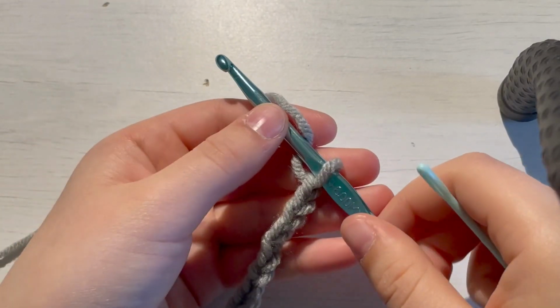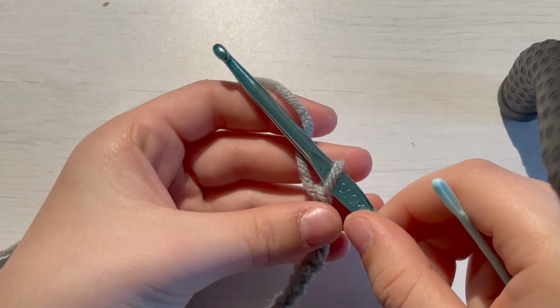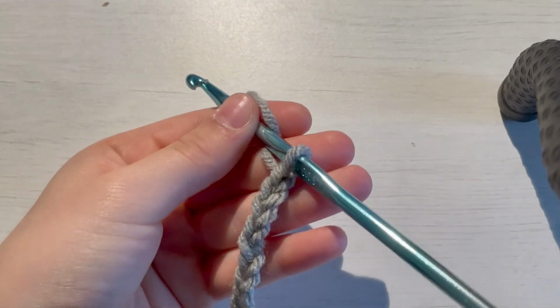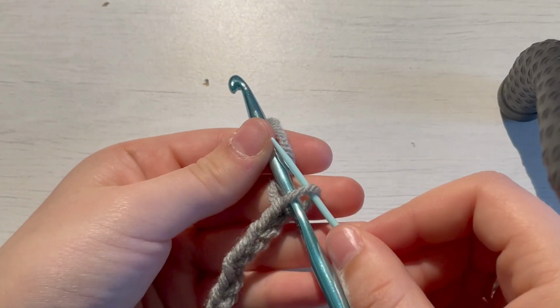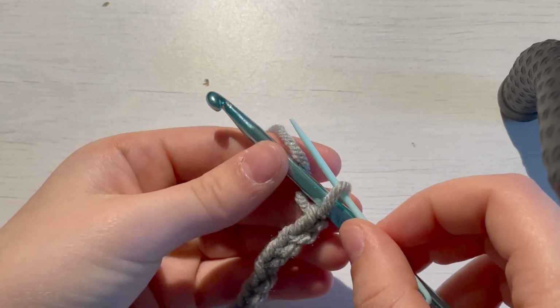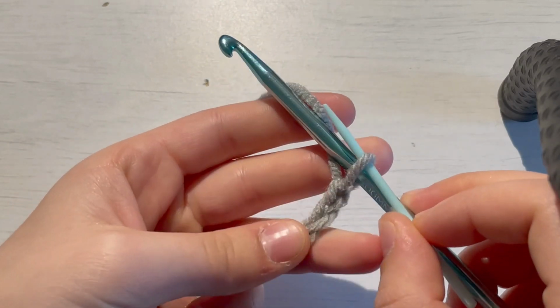Hello, in this video I'm going to be showing you how to count your crochet chain stitches. So to start out, this loop that is on your crochet hook is not a chain stitch. You never count that when you're counting your chain stitches.